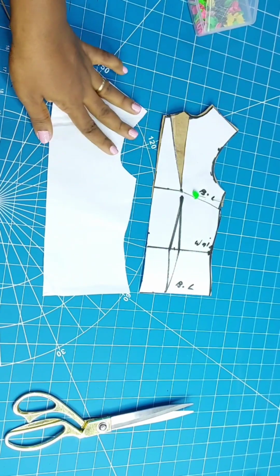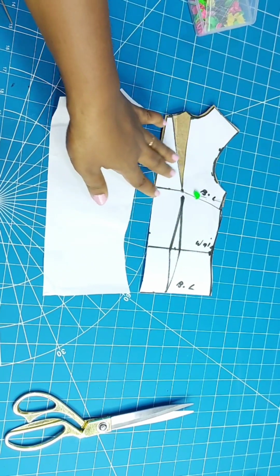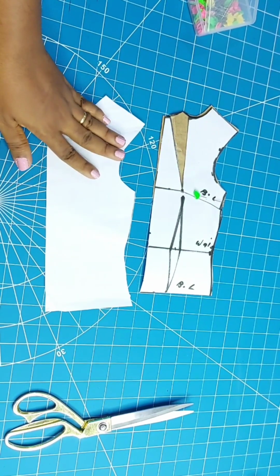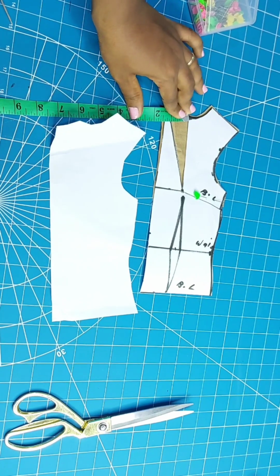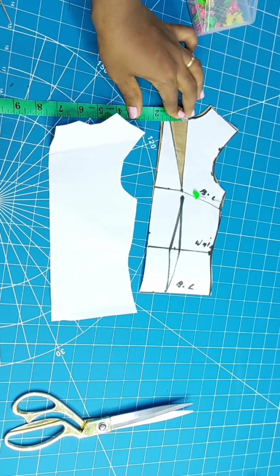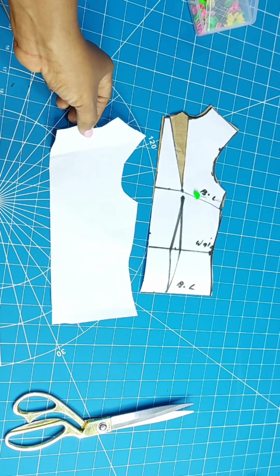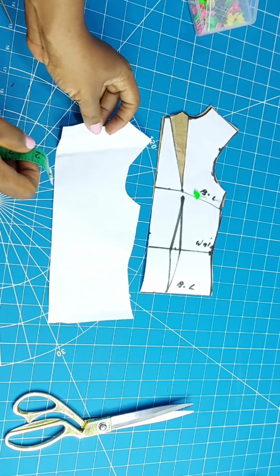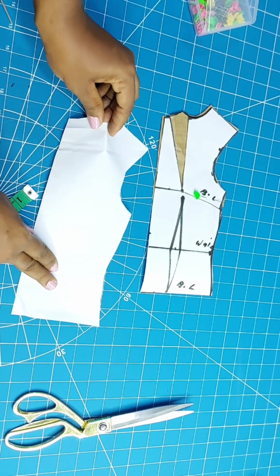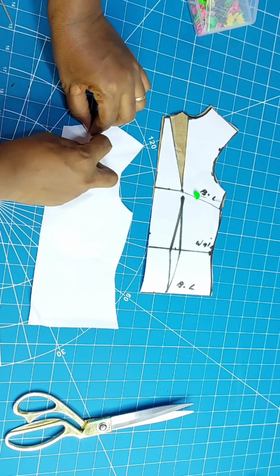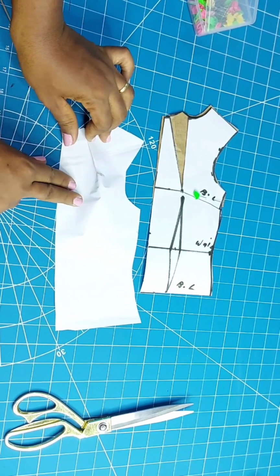So this is what I have now. I've made a duplicate of this pattern, and I'll go ahead to form the pleats needed. So I'm measuring the darts now to know exactly the amount of pleats that I'm going to take on the new pattern. Just watch carefully and closely and you will understand. So right here I'm forming the pleats. Try and divide it appropriately.